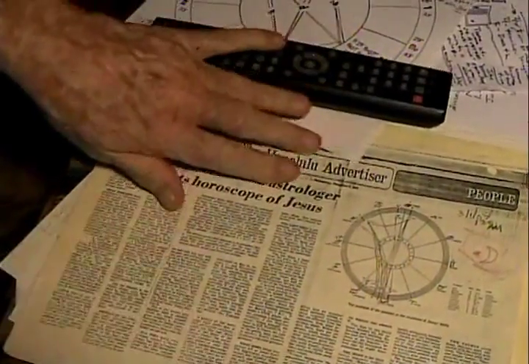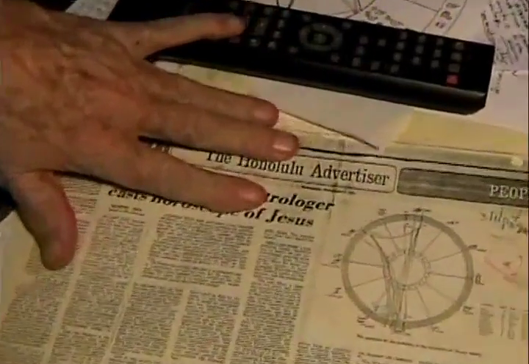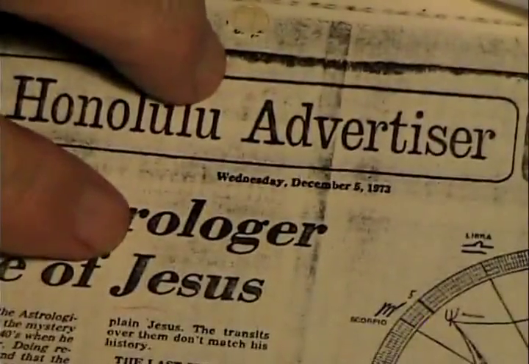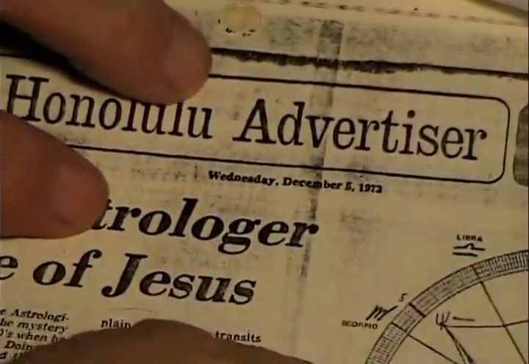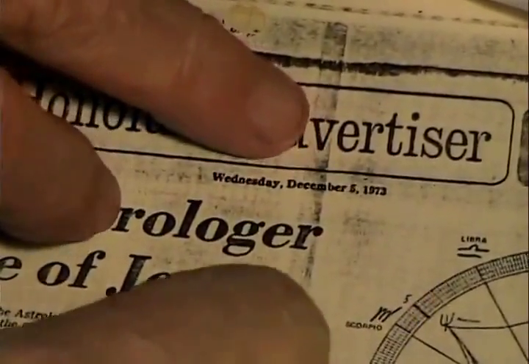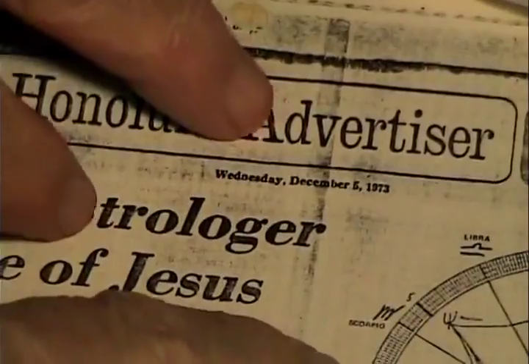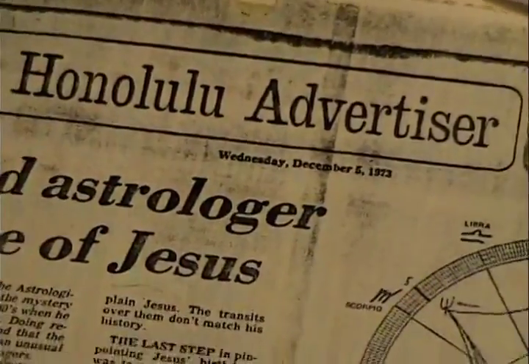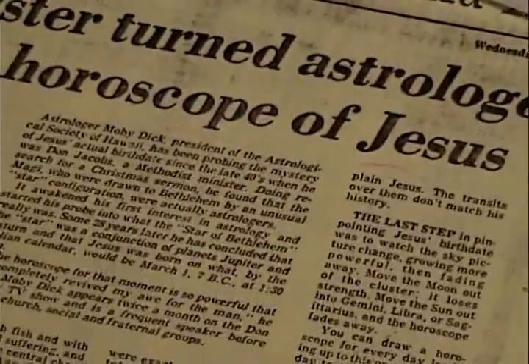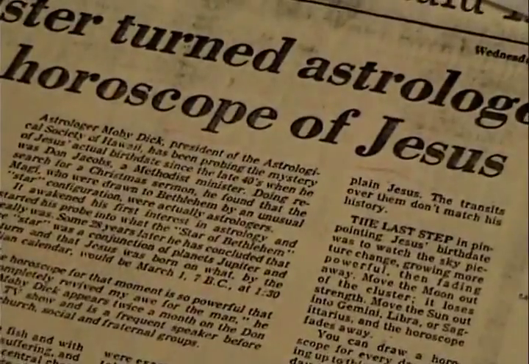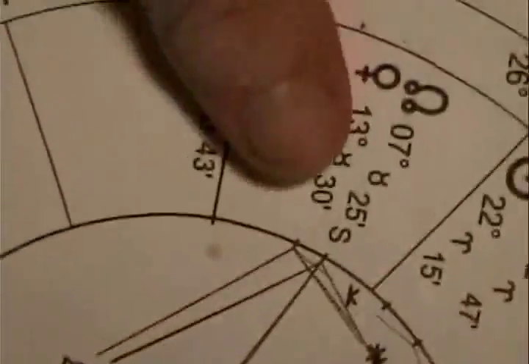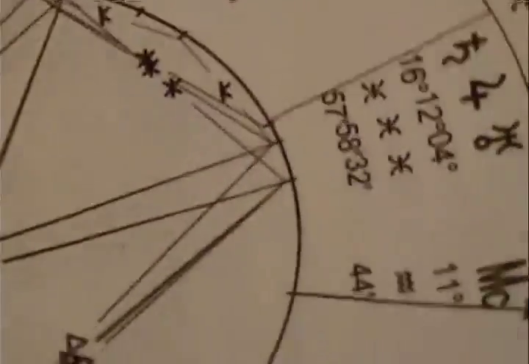Nice article on Moby in the Honolulu Advertiser about him doing the chart of Jesus. What's the date here? December 5th, 1973. Anyway, this little blog is dedicated to Moby, my friend. He wrote a neat little book called Astrology's Pew in Church.